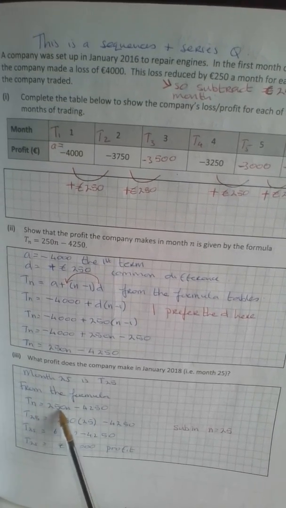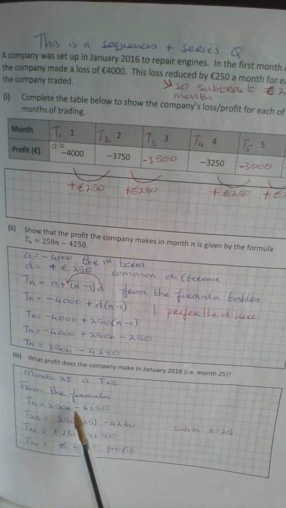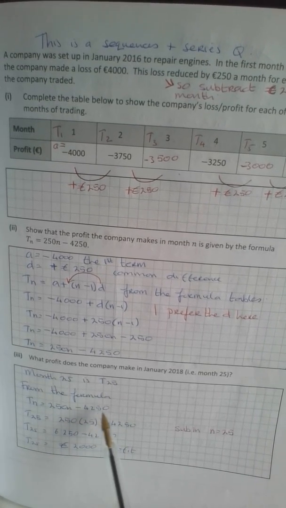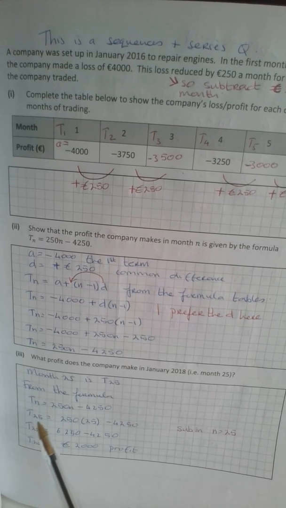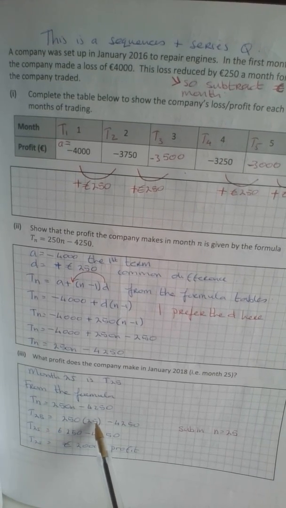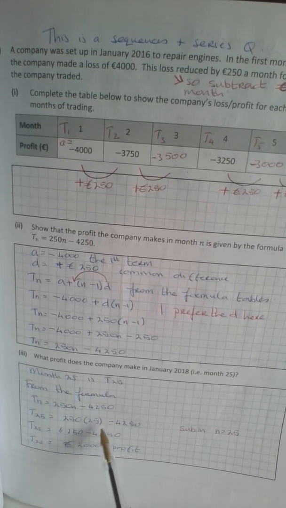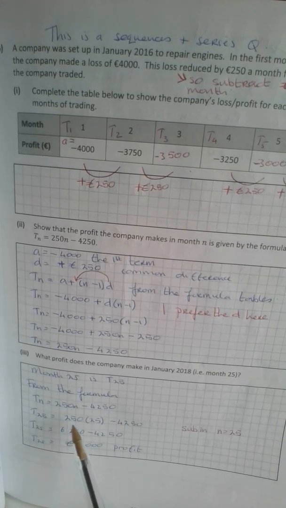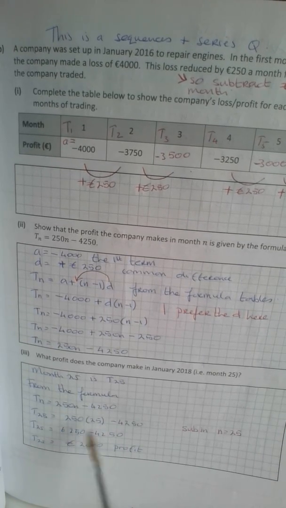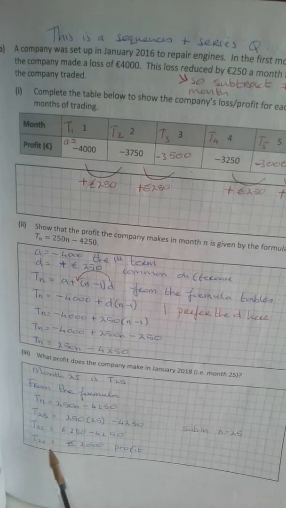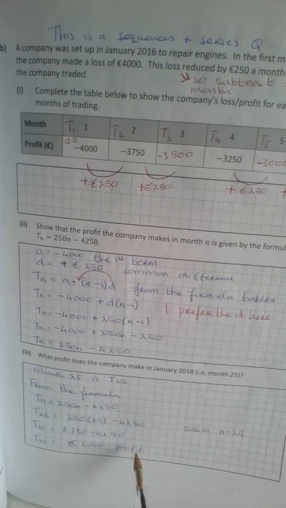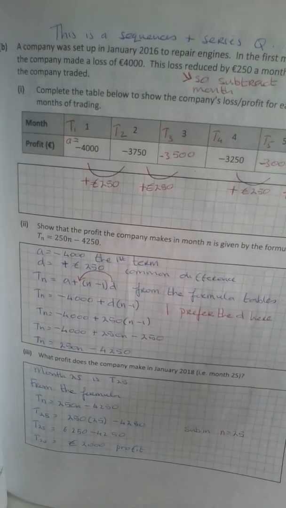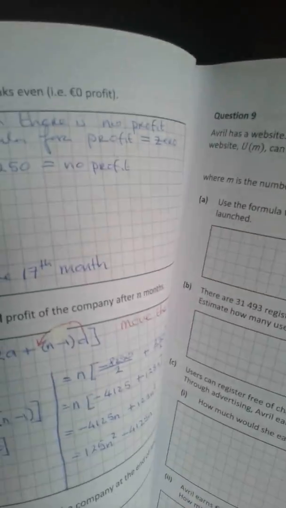So T of n, our formula, is equal to 250n minus 4,250 in this question. So for T of 25, sub in 25 for n, and you work it out. Multiply 250 by 25, bring down your 4,250, and you end up making a profit of 2,000. So that's when you sub in n. Okay, let's look at the next part of the question.